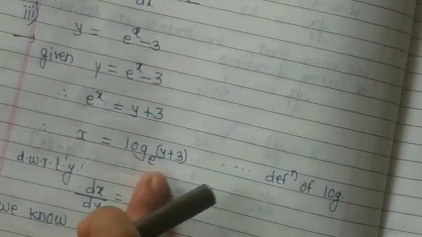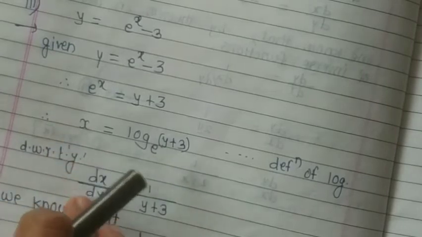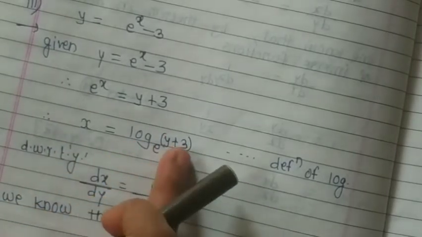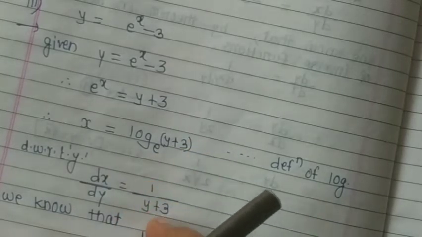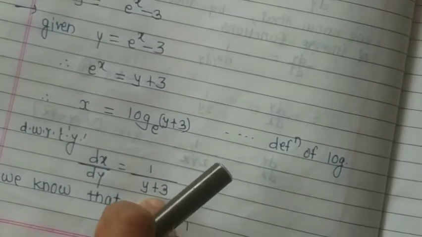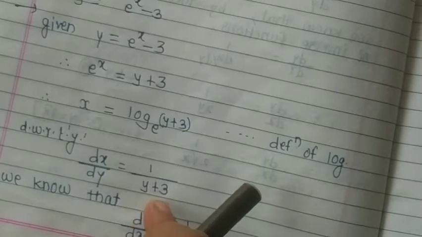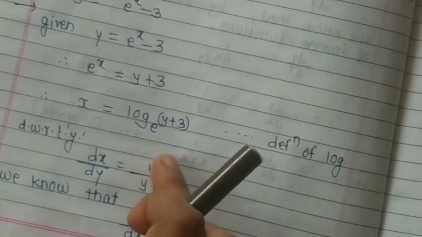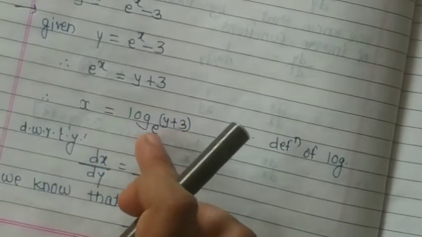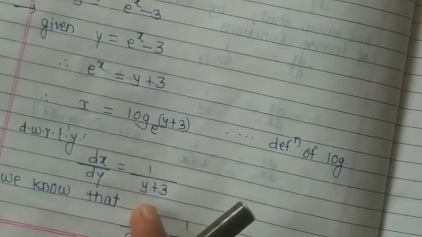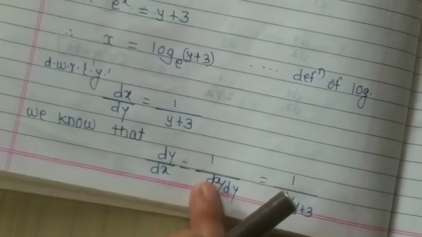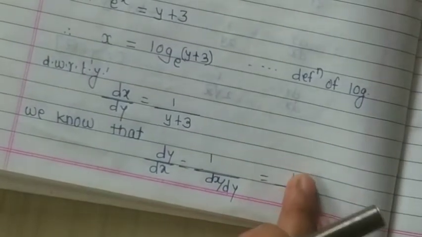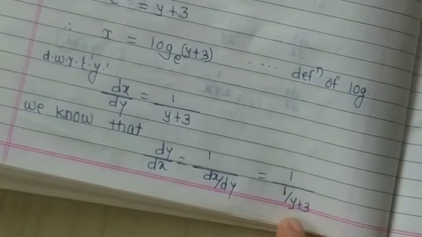Now, differentiating with respect to y, dx by dy is equal to the derivative of log of something. The derivative of log of y plus 3 is 1 upon y plus 3. Since this is the derivative with respect to y, the derivative of log of y plus 3 to the base e is simply 1 upon y plus 3. And we know that dy by dx is equal to 1 upon dx by dy. Therefore, 1 upon 1 upon y plus 3.